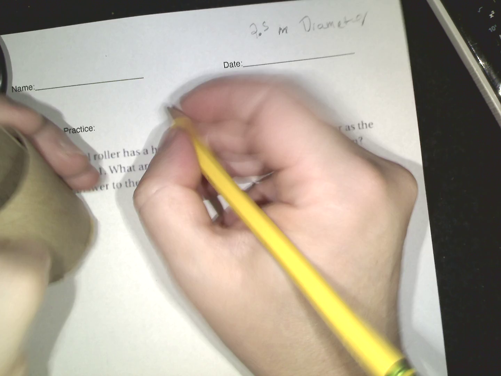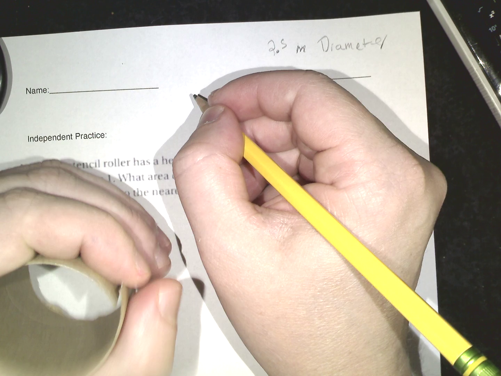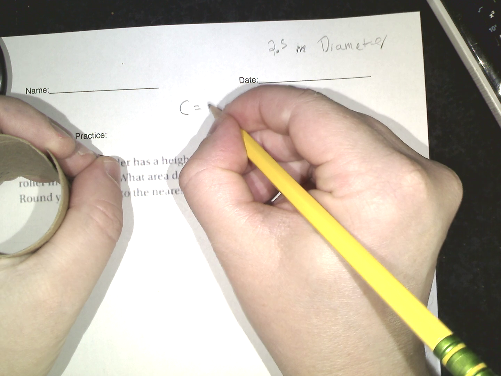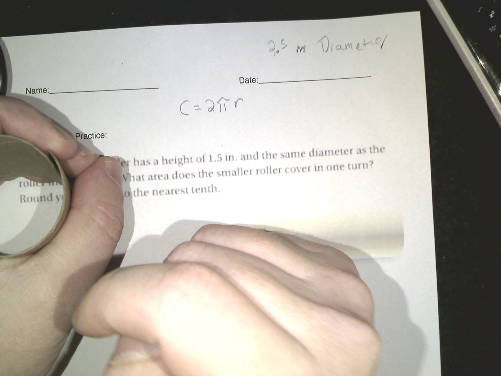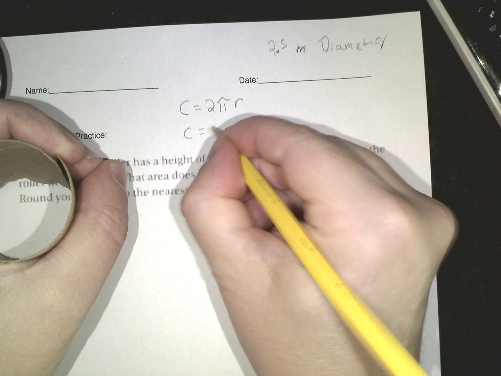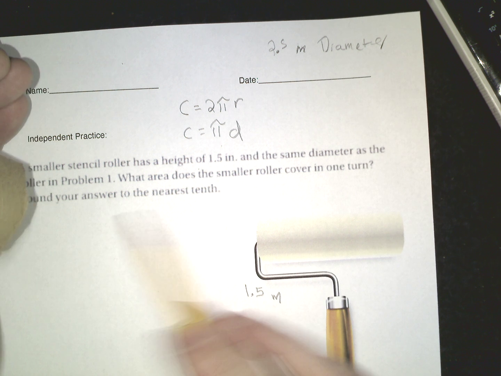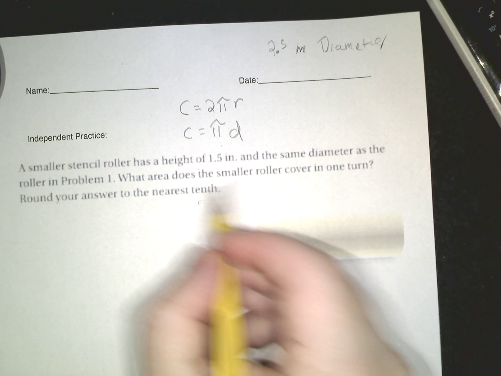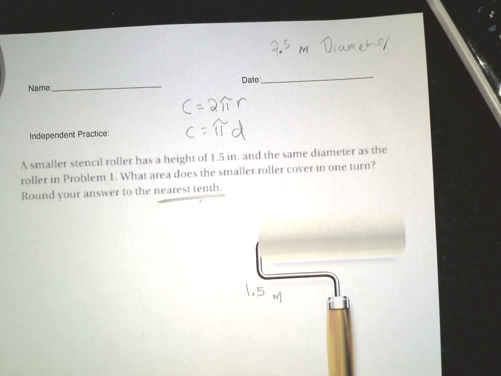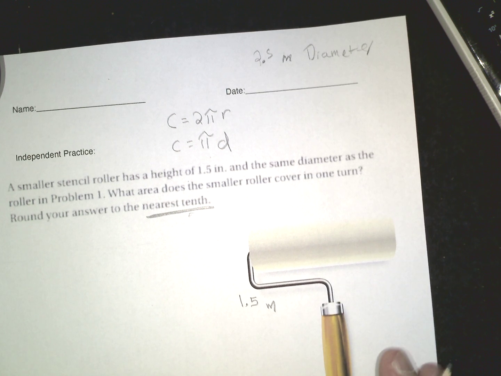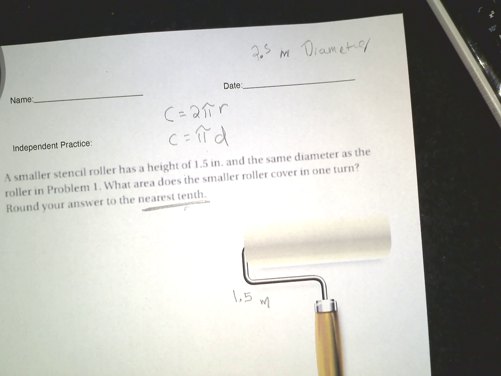If you remember, there are two formulas for the circumference of a circle: one is 2 pi r, and the other is pi d. It says round the number to the nearest tenth. It doesn't say leave it in terms of pi, so I can make this more of a calculator problem. I'm going to take things a step further.